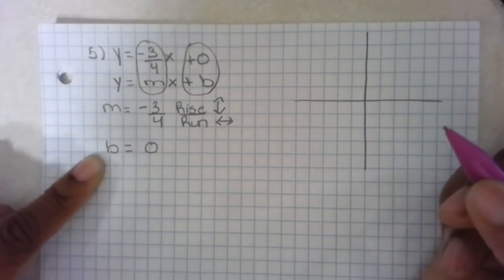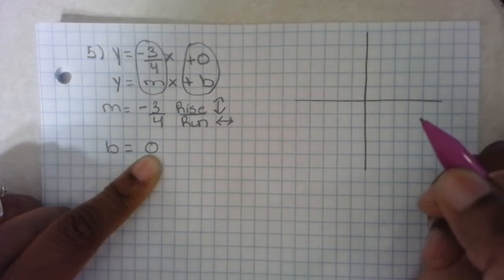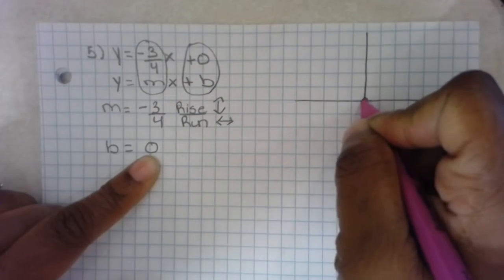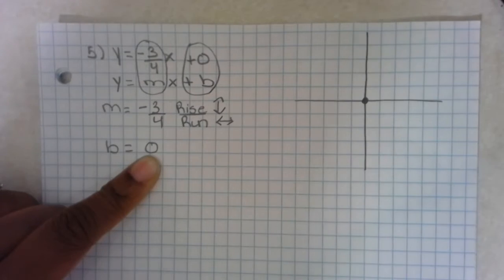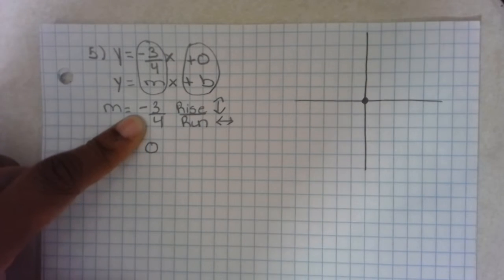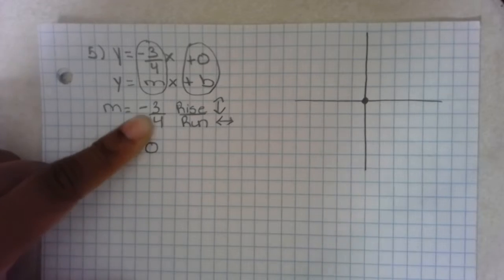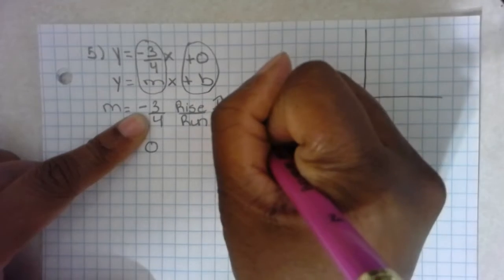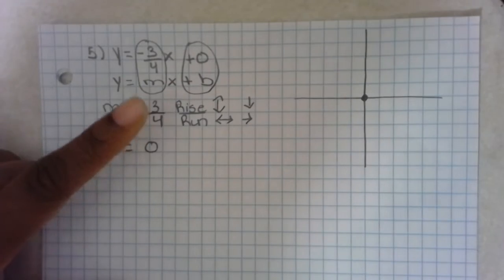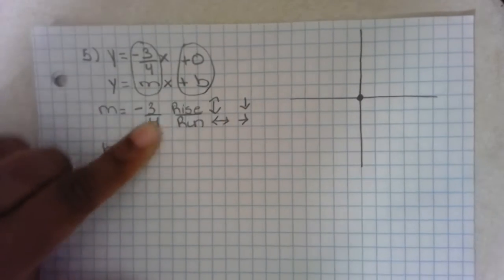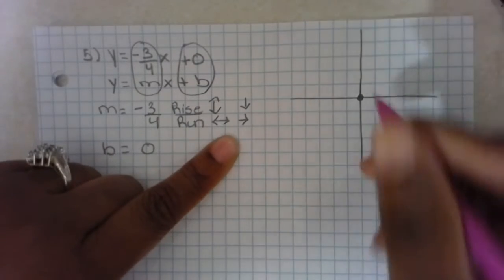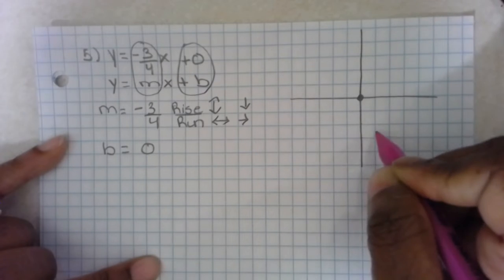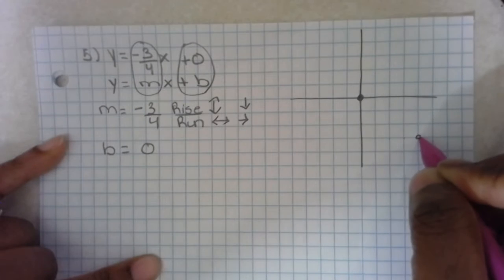So first, graph your y-intercept. My y-intercept is 0, so I'm going to go over here to the origin. There's my y-intercept. Second, I'm going to rise and run. According to this, I'm going to drop 3 and go 4 to the right. My 3 is negative, so I'm going down. My 4 is positive, so I'm going to the right. So here we go. 1, 2, 3. 1, 2, 3, 4.